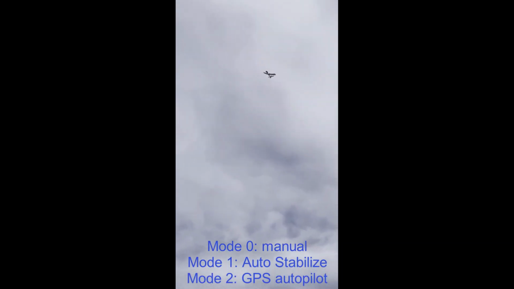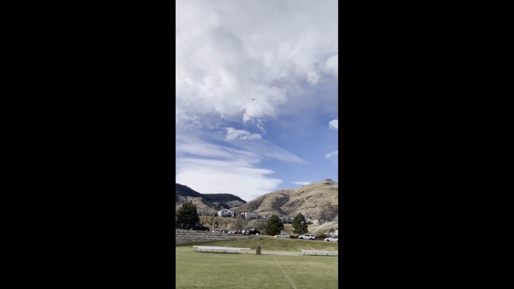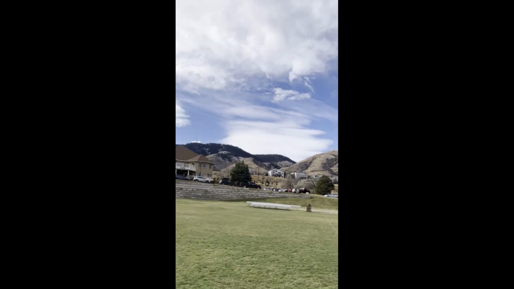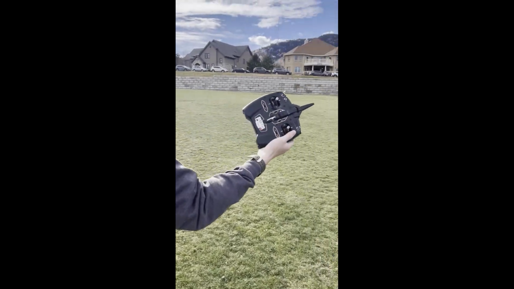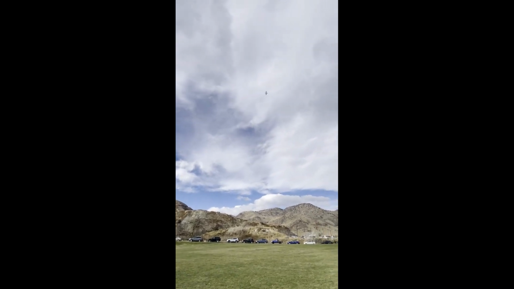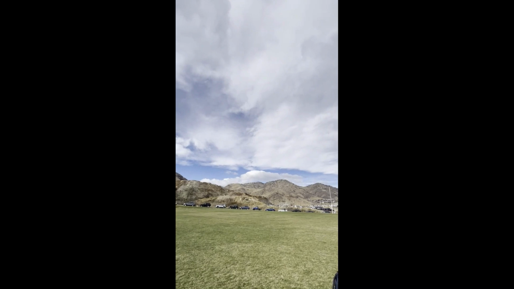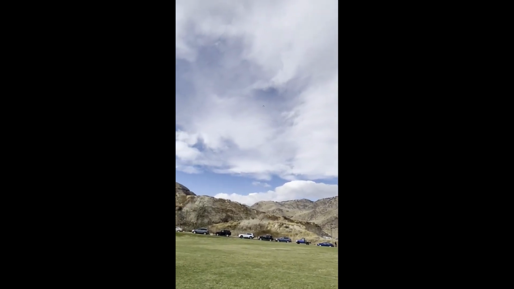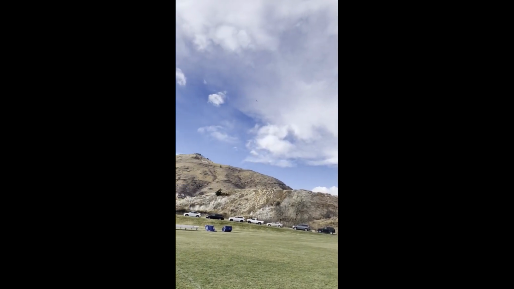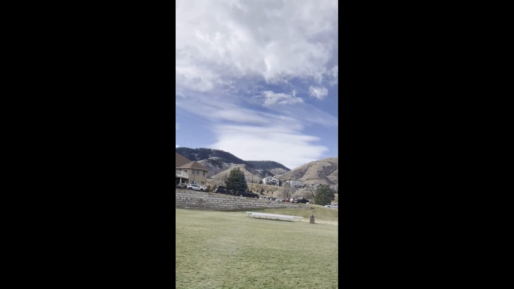Mode 2. Alright, that's mode 2. It's flying itself. I'm not touching it. There you go. Remote's not being touched at all. Going to this corner right over here. Oh yeah, look at it. It's circling now. Well, yeah, it's trying to find that corner. Come on, baby. Turn back. Yeah. Oh yeah. Nice.